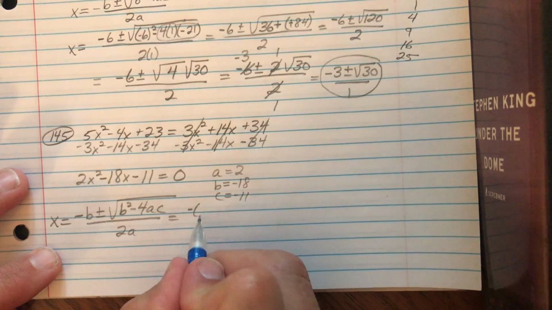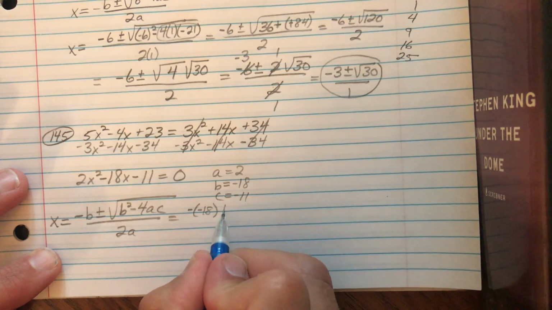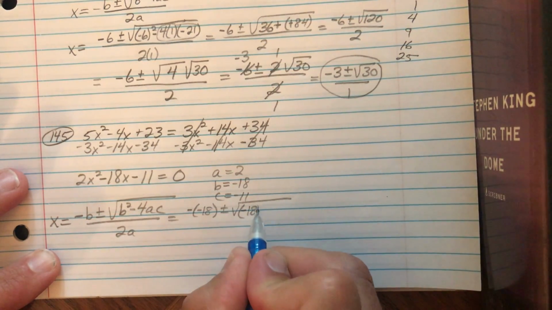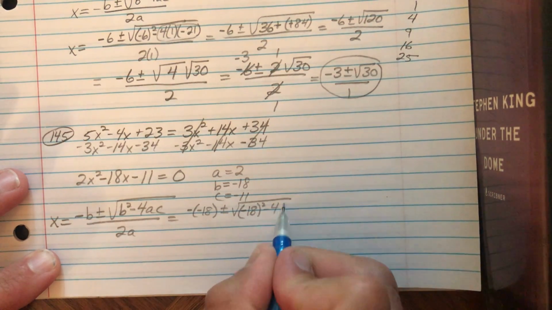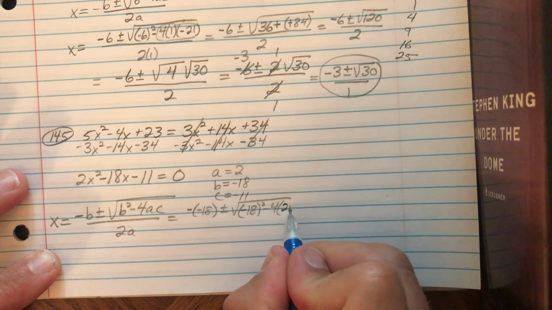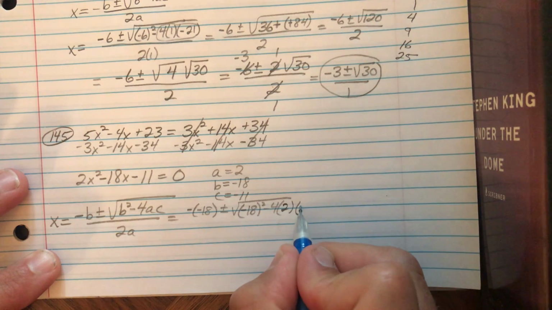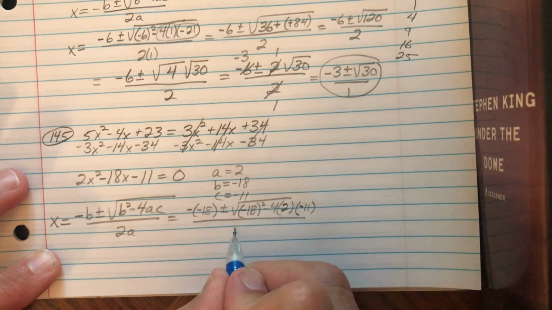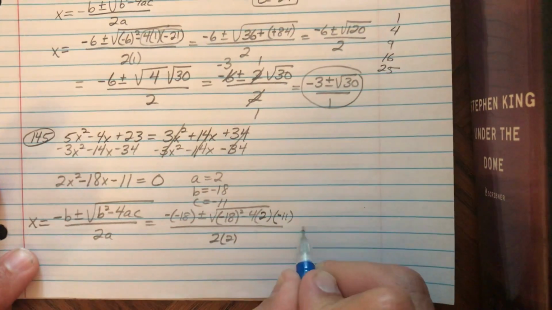So negative 18 plus or minus the square root of negative 18 squared minus 4 times 2 times negative 11, over 2 times 2.